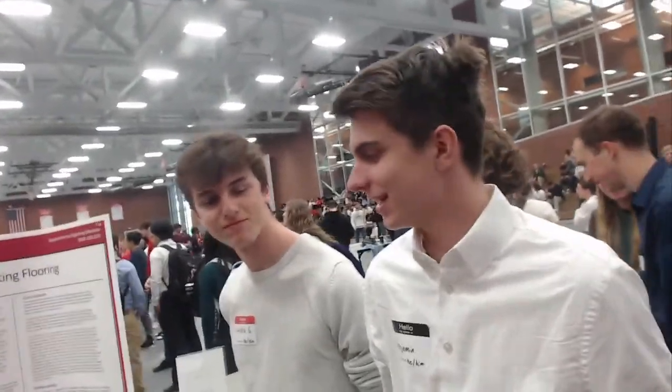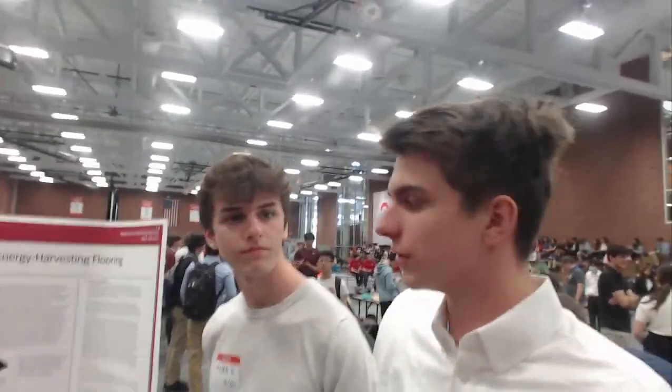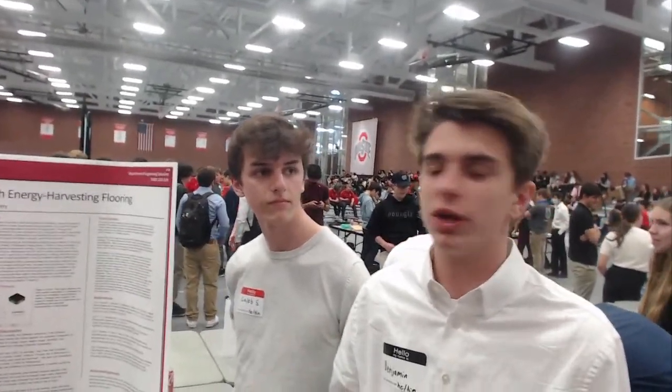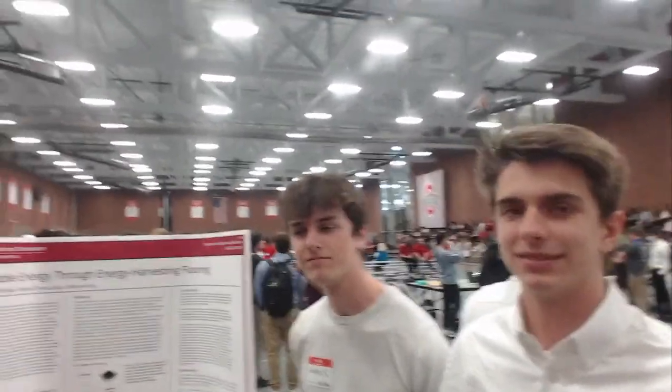Okay, so I'm going to ask you then, what is the impact of this prototype? What's it going to do? The impact is it'll be able to produce clean energy for a college campus like The Ohio State University. We predict that if you put it in the paths on the oval, it could produce $16.5 million worth of energy each year.